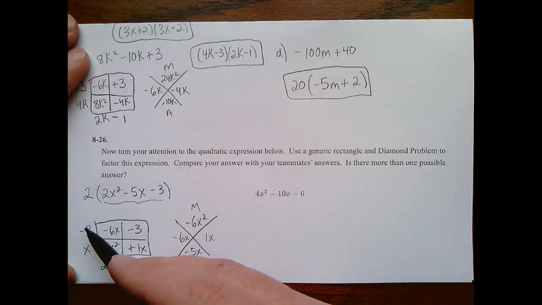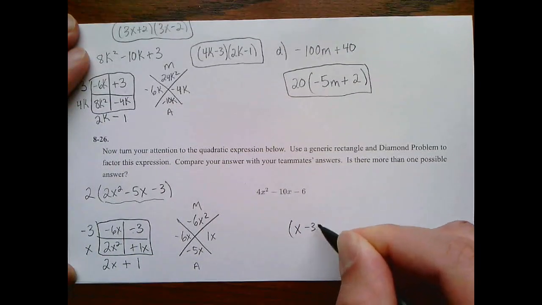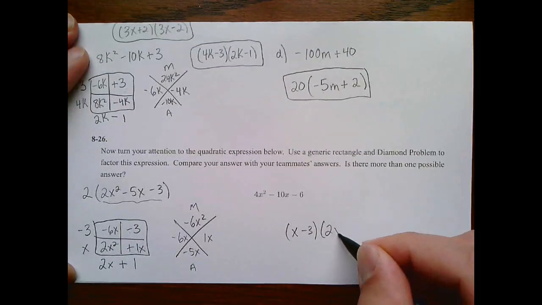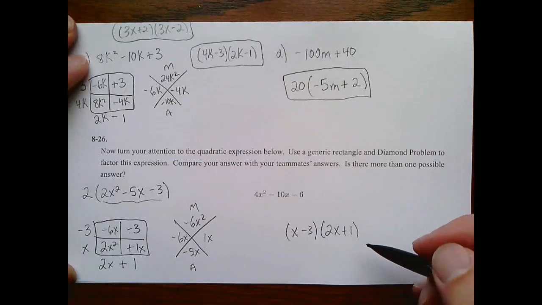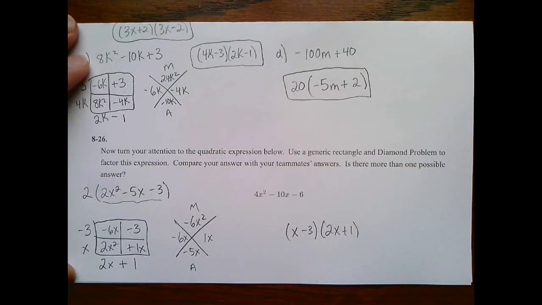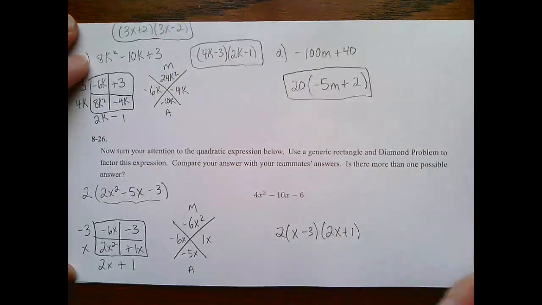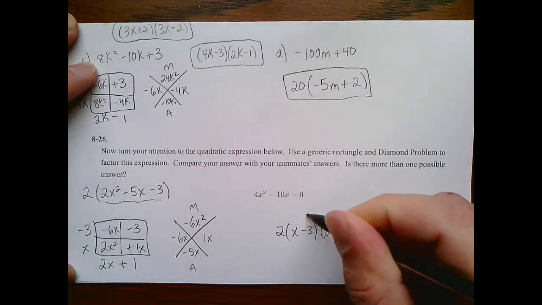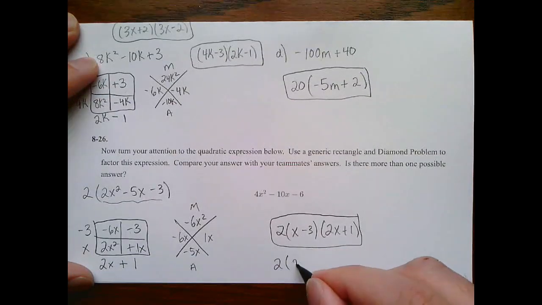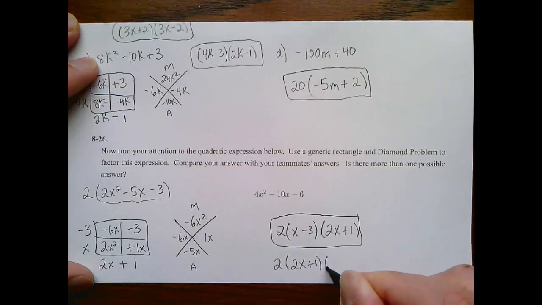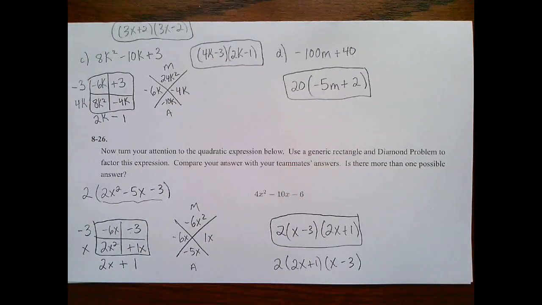So it looks like if I wanted to write this as a product, the length times the width would be x minus 3 times 2x plus 1. I can write 2x plus 1 times x minus 3. We did say that the order there doesn't matter at the ends. And because I had this 2 out there from the beginning, I'll put that 2 back here. So the final answer will look something like this, which is technically the same thing as 2 times 2x plus 1 times x minus 3. So either way you write it, as long as the sets are identical to the ones we have here, would be totally acceptable.